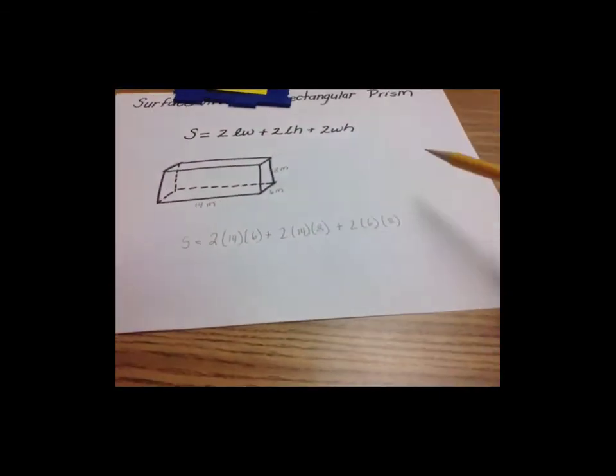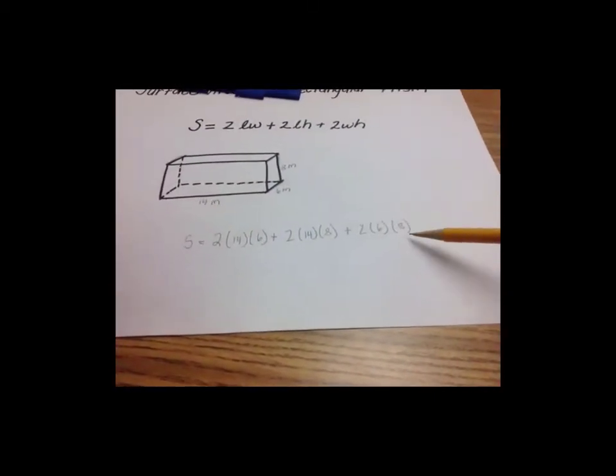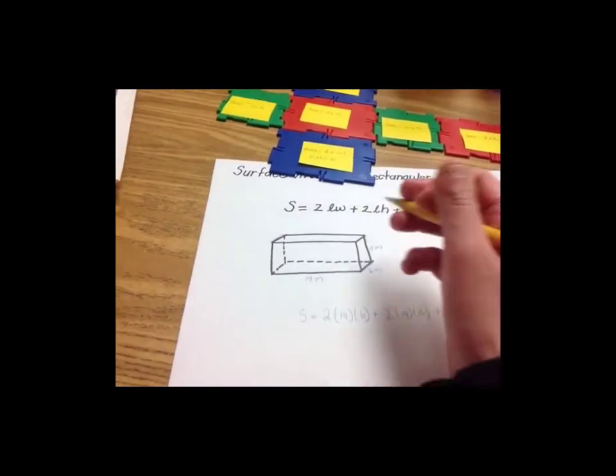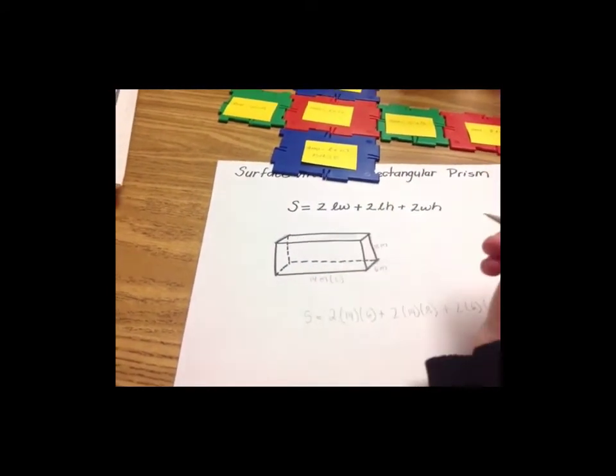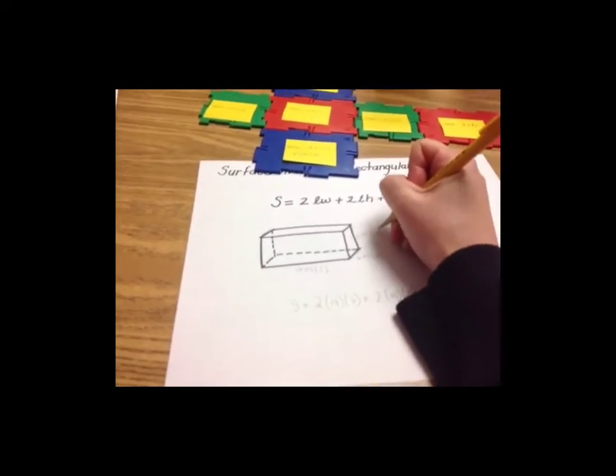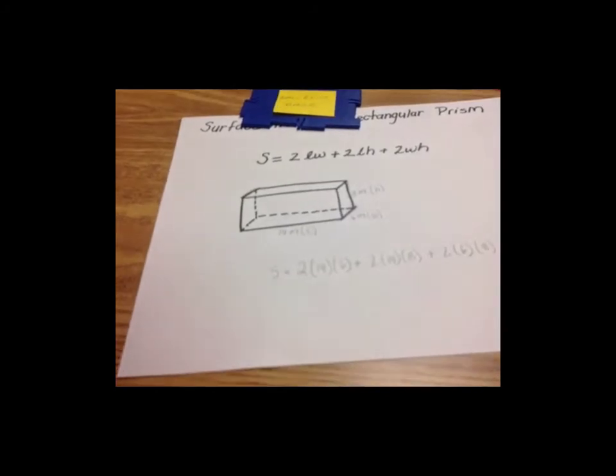Now it's really important when you're plugging in your numbers that you use the correct numbers for each width and height. So it might be helpful to label on your diagram what is the length, what is the width, and what is the height, so you don't get confused.